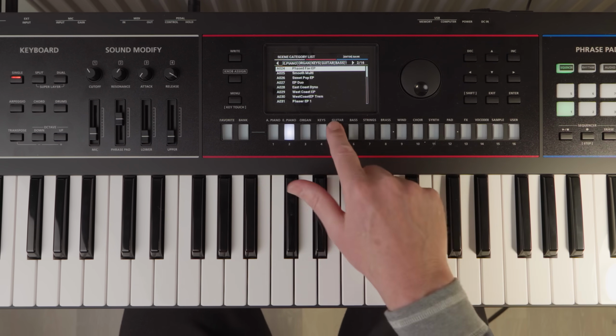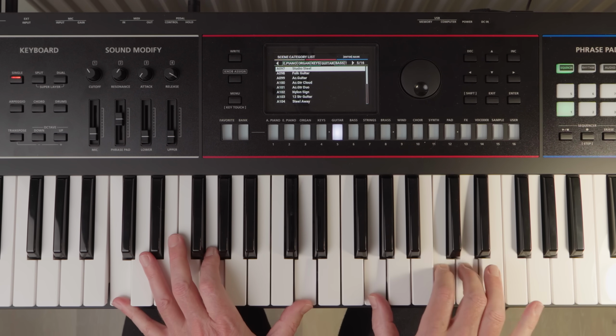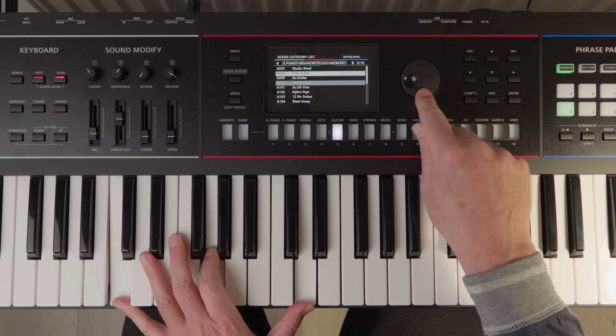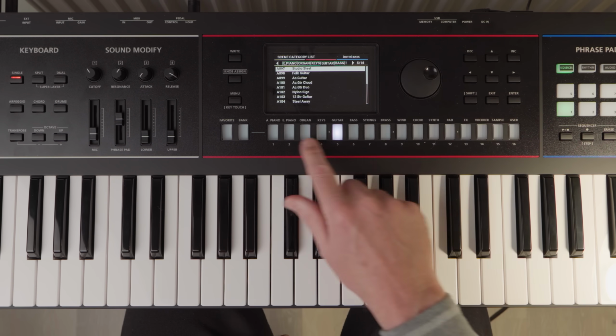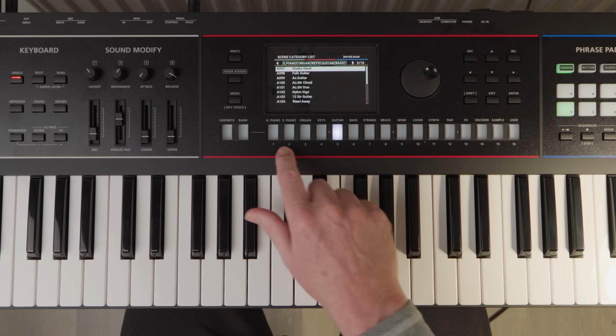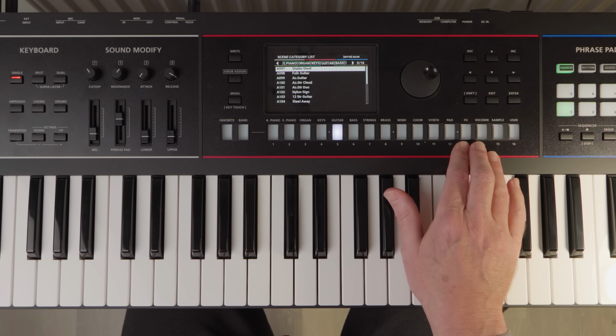Let's take another category, guitar. Again, we're in the list mode. Looks to be about 30 there as well. So for all of these categories, there's only 20 or 30 sounds in each category.